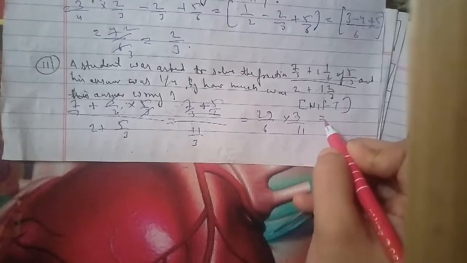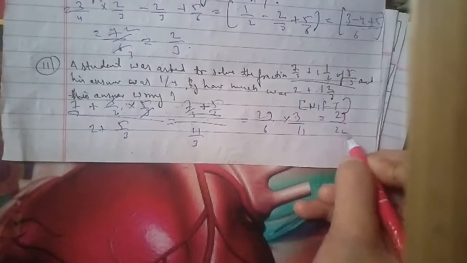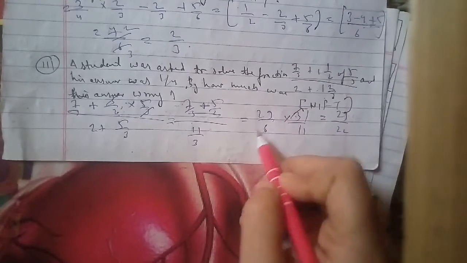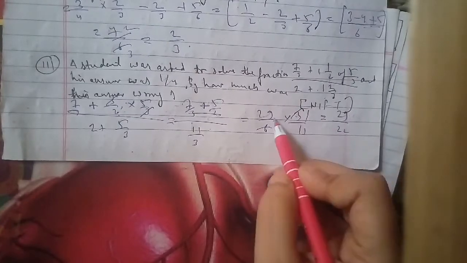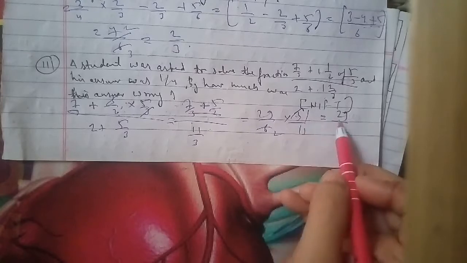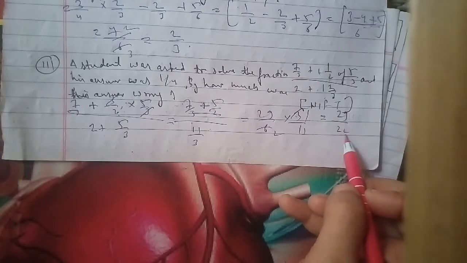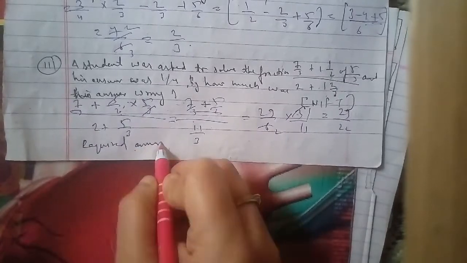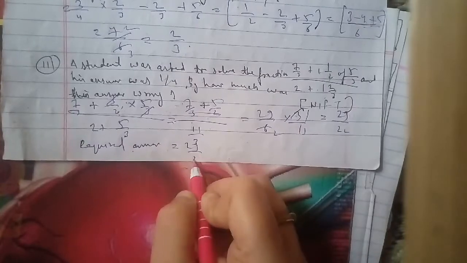(29.2) minus 1 upon 4, 44 LCM, 58 minus 11, we get 47 upon 44, and that is equal to 47 upon 44. That will be the right answer for this question.